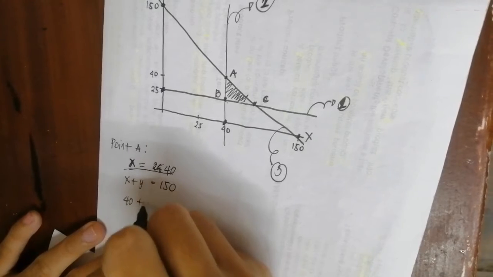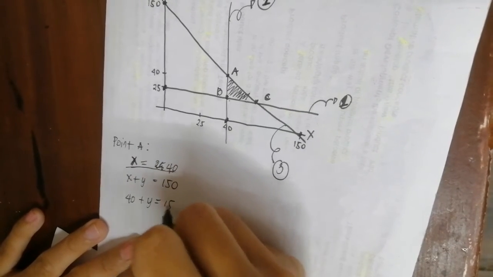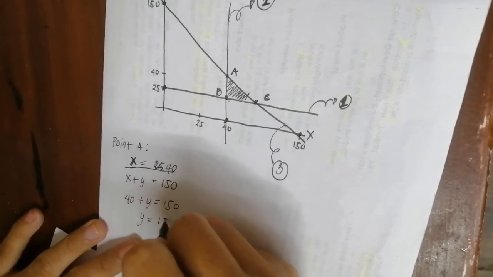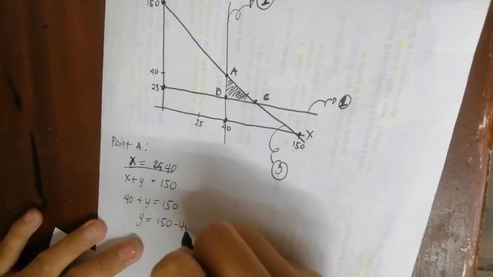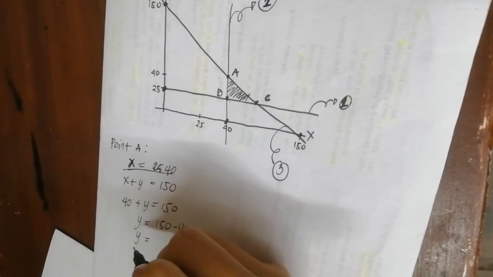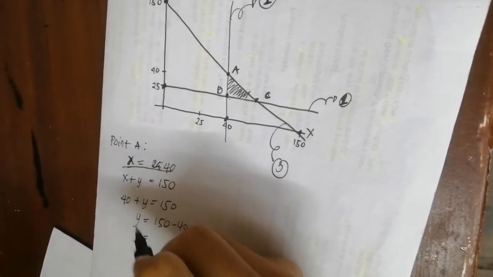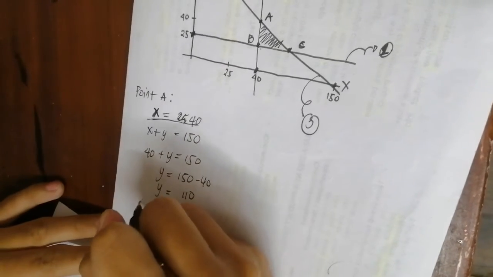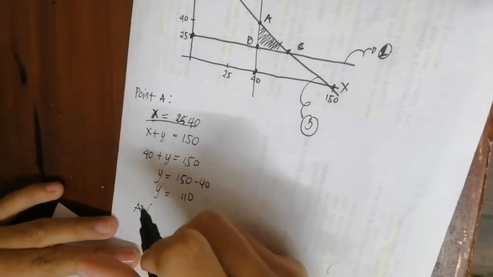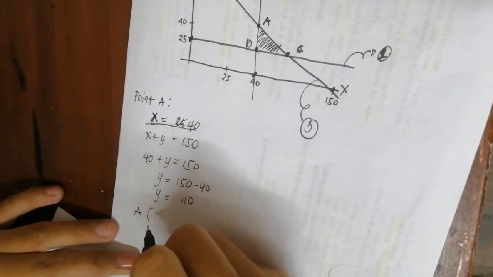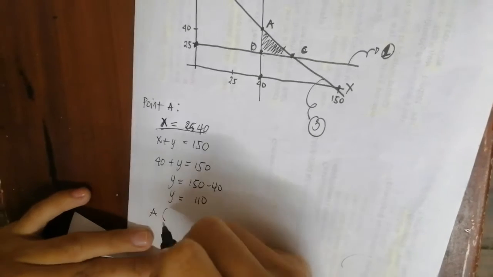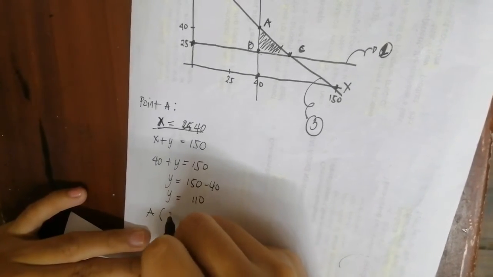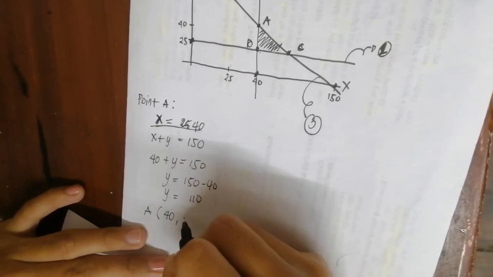So 40 plus y equals 150. Therefore, point A lies on x equals 40 and y equals 110.